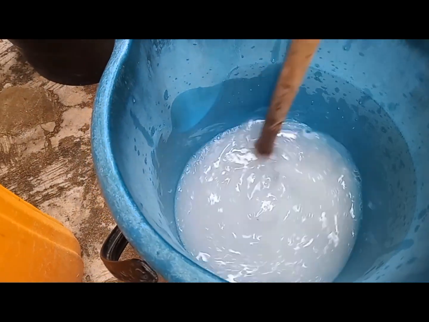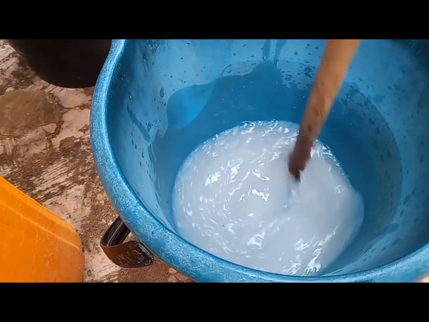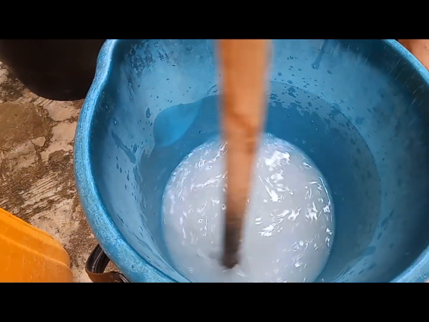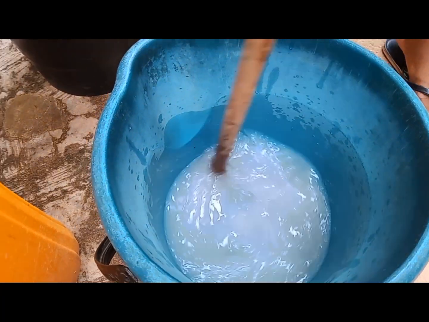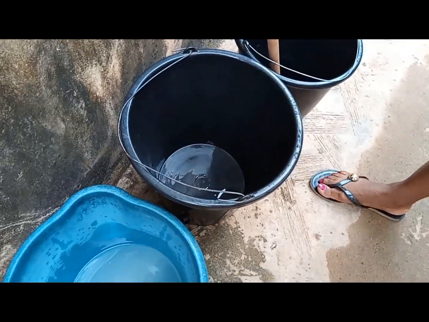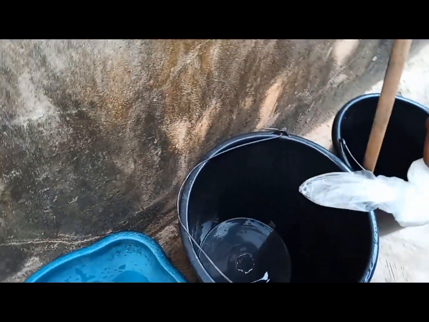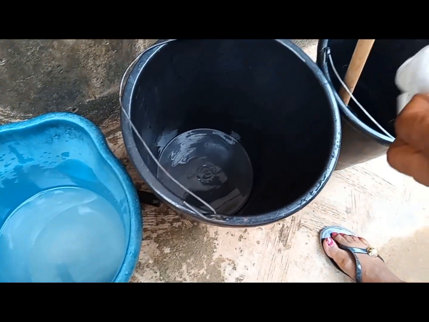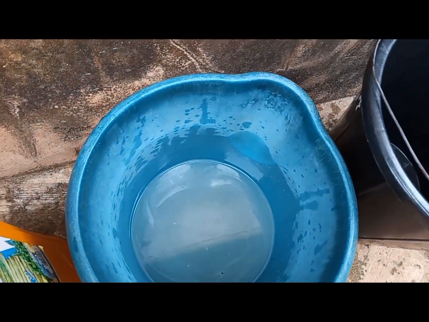So it's fun to make liquid soap. We love making it. So this is it. We can leave this for now and mix other chemicals. So let's soak rice, our SLS. So our SLS. Look at it, our soda ash.